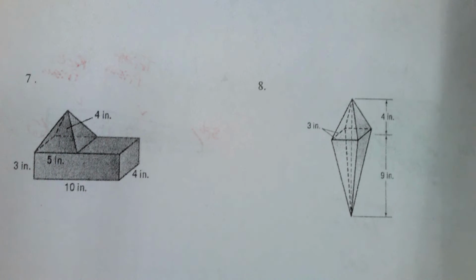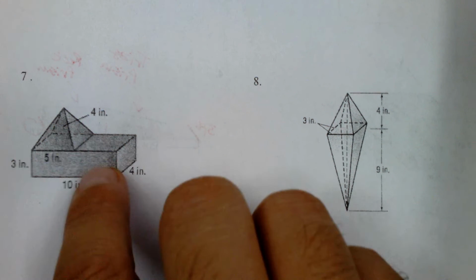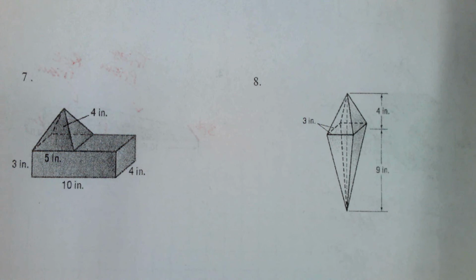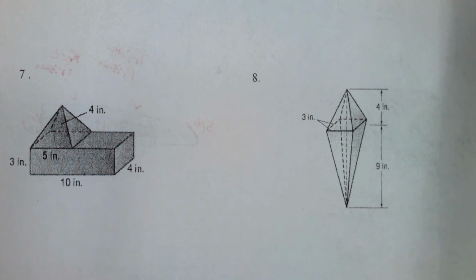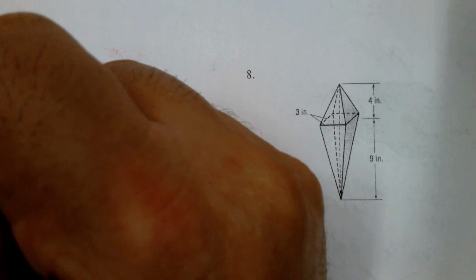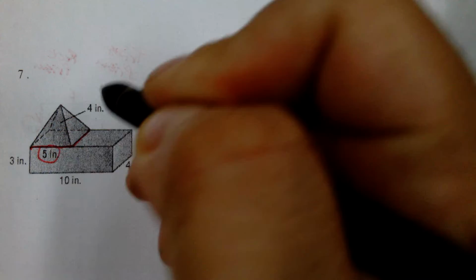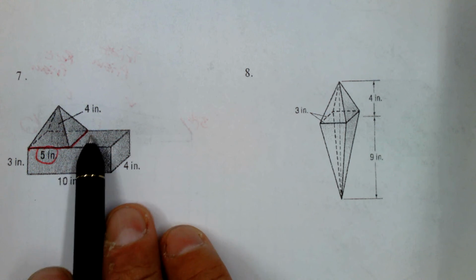Okay, let's talk about this one. So we have a rectangular prism and a rectangular pyramid. And here's the thing with a pyramid. They give us this length 5, right? This is for the pyramid. They don't give us this length. We need this length. How long is this part here, from here to here?